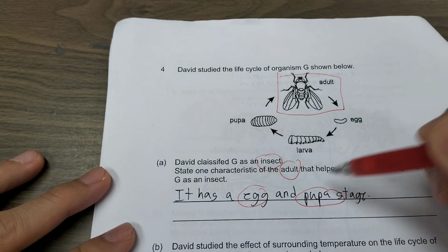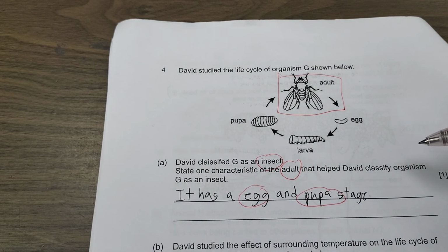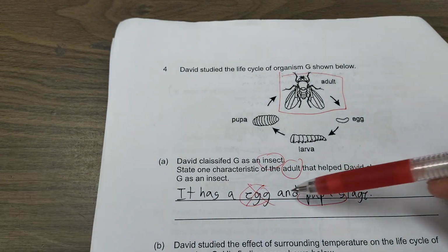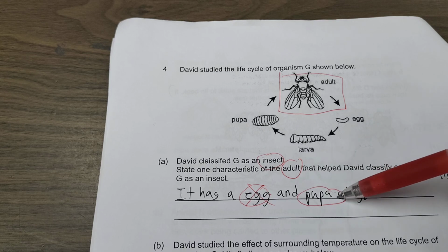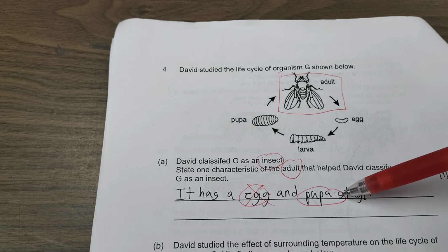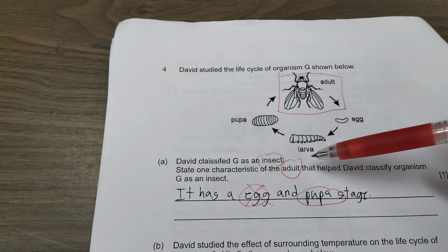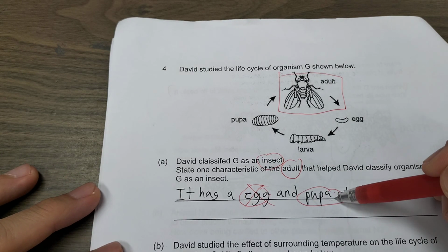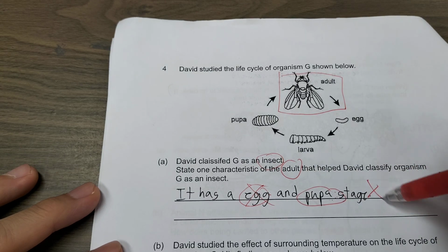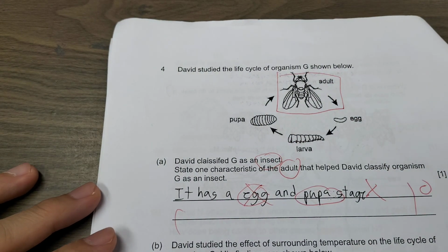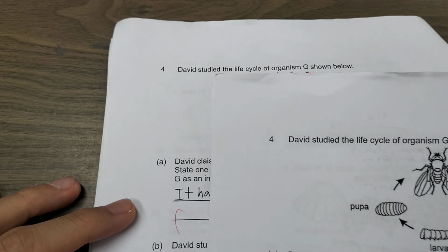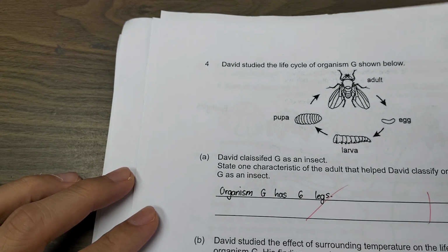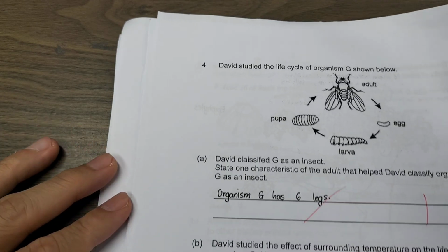Therefore, these answers, although they can help a person identify that, hey, only insects have these stages of pupa. Egg, of course not, right? Birds also lay eggs. Fish also lay eggs. So pupa, yes, insects have this stage. However, the question is, state one characteristic of the adult. The adult doesn't have a pupa stage. So this answer doesn't show that you understood the question. Alright, so this would be wrong. Now, acceptable answers are things like 3 pairs of legs, or organism G has 6 legs. These are the acceptable answers for this question.